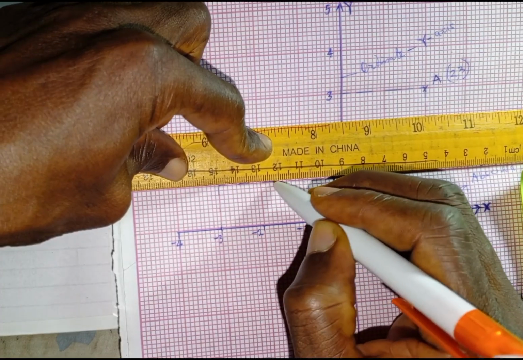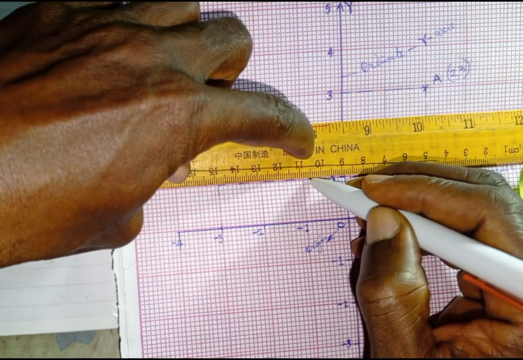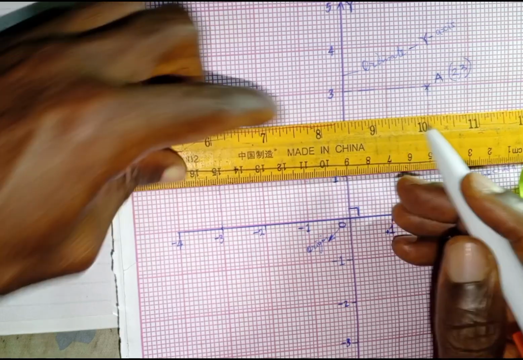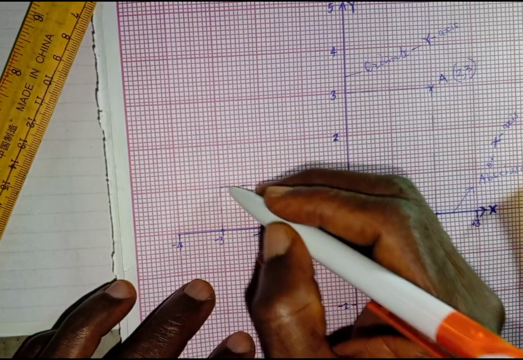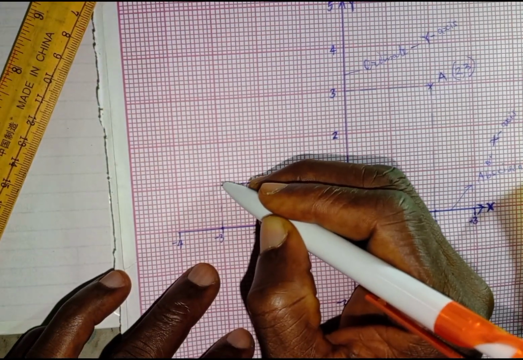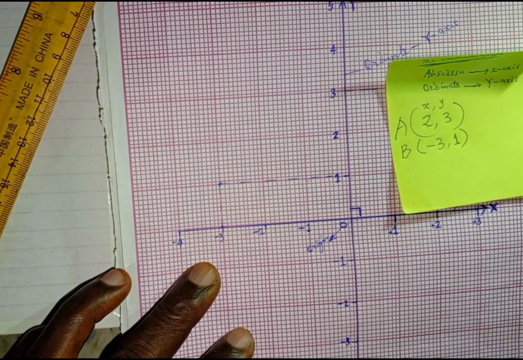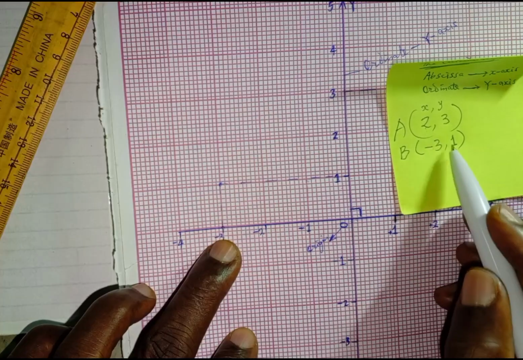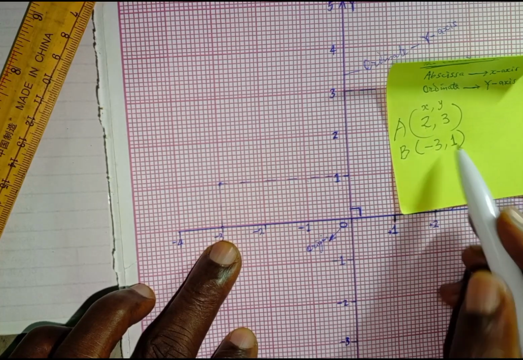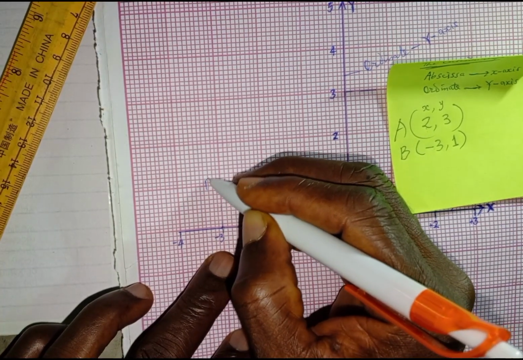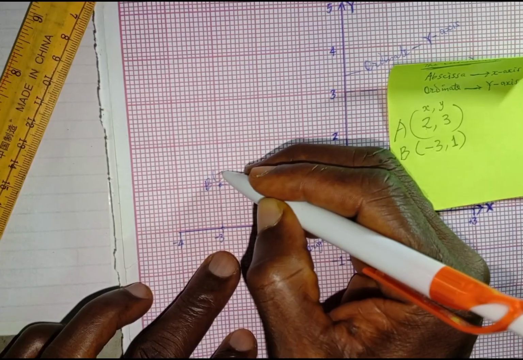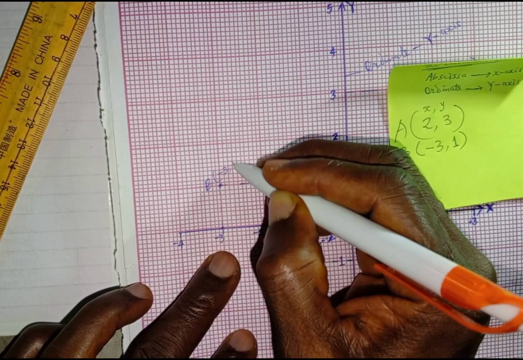All the lines in a graph sheet usually are straight. So we have this point as our point B. Our point B is -3, +1.